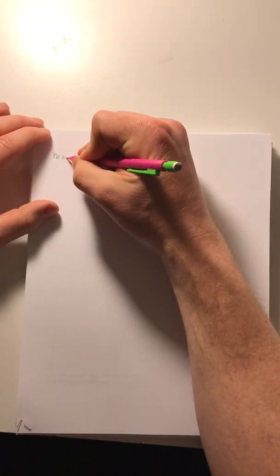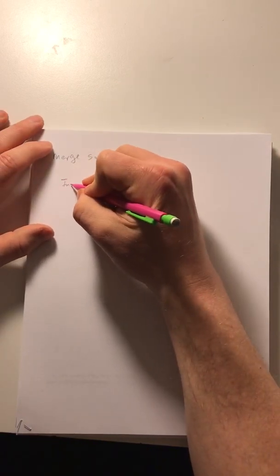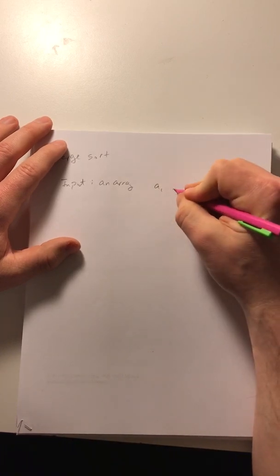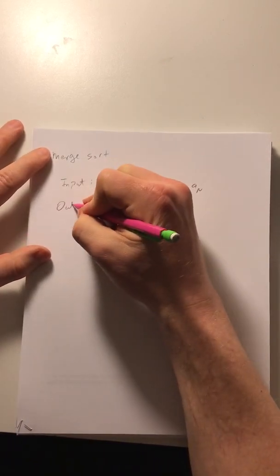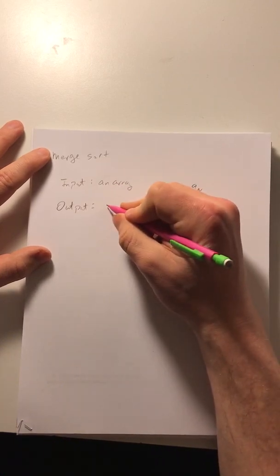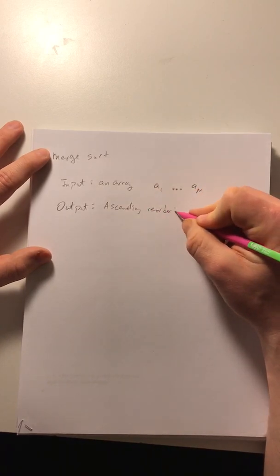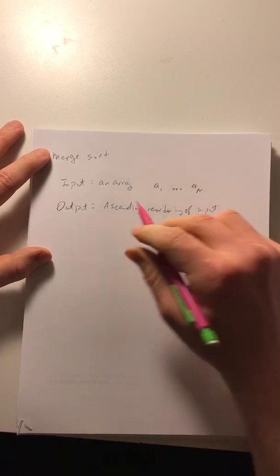I want to talk about a more interesting example, which I've mentioned before in class, so we're going to go a little more in depth now with the merge sort algorithm. The input is an array, by which I mean just a list of numbers. The numbers are in some order, but not necessarily ascending order. And the output is an ascending reordering of the input. I put in some input array, and the output is the same thing, but in ascending order.